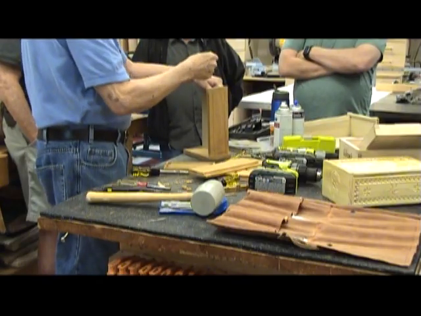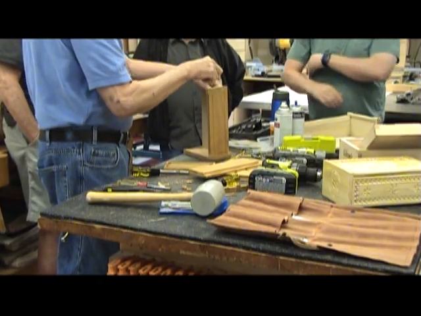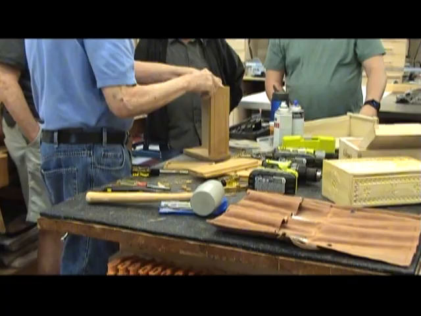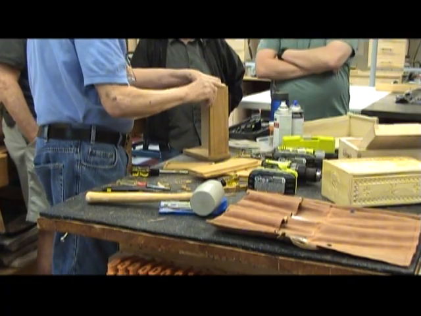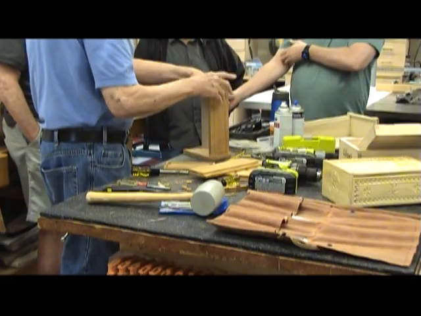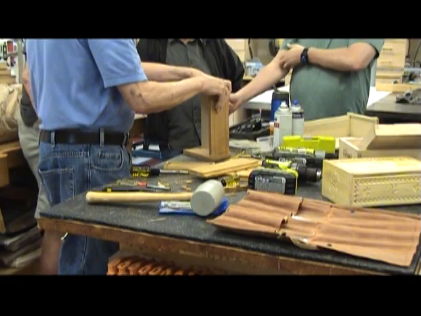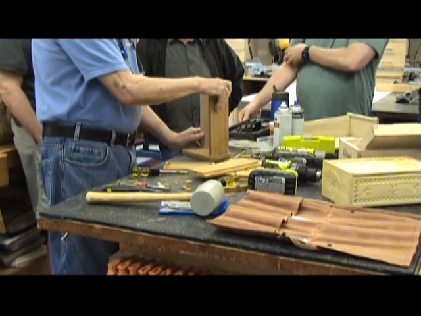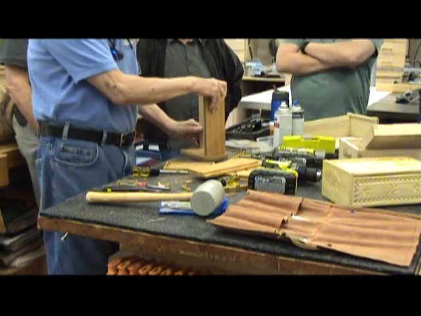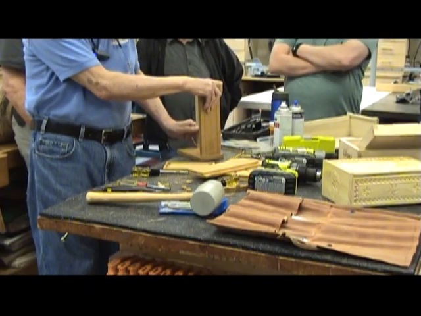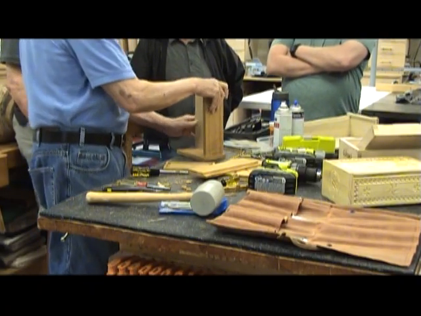For those of you who are going to cut 3/8 inch material, it's really no different. It's the same principle, the same set of steps. Everybody else is going to be 1/2 inch.